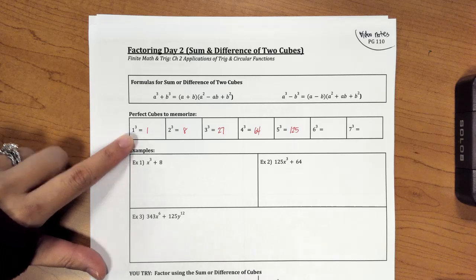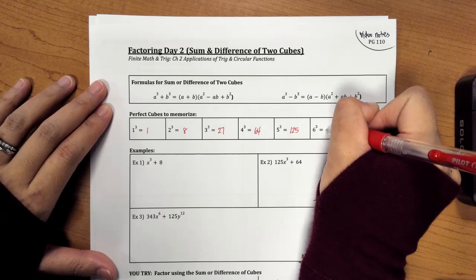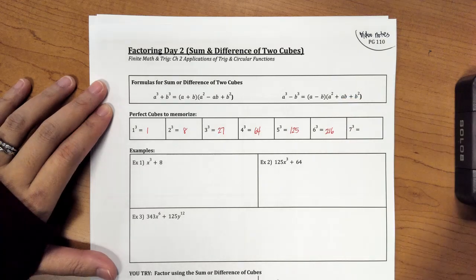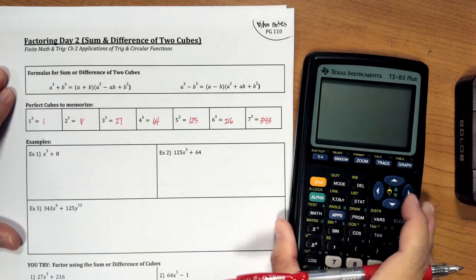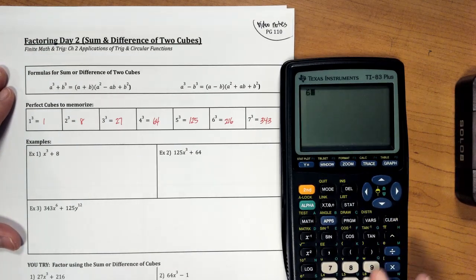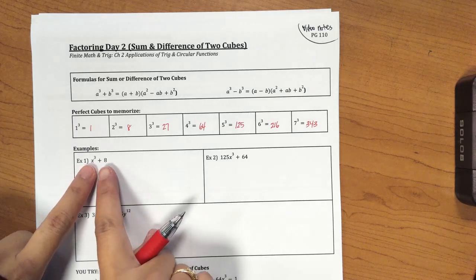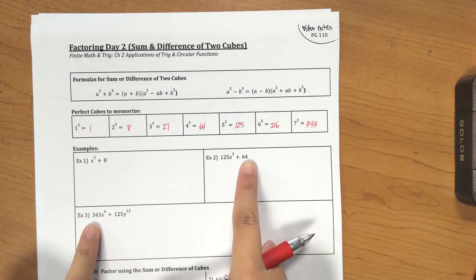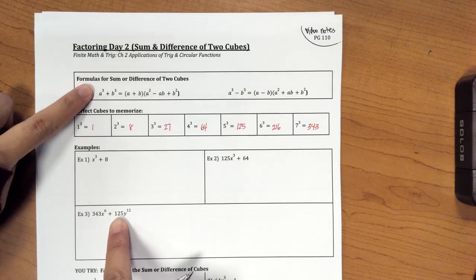These next two are a little bit bigger, so you might not have them memorized right away, but 6 times 6 times 6 is 216, and 7 times 7 times 7 is 343. You can always check these on your calculator. 6 to the power of 3 gives me 216, or you could do 7 times 7 times 7. The reason we need to know these numbers is that when you see them, 1, 8, 125, 64, 343, you want to know right away that we can factor using these formulas.